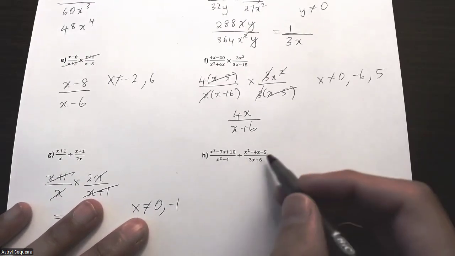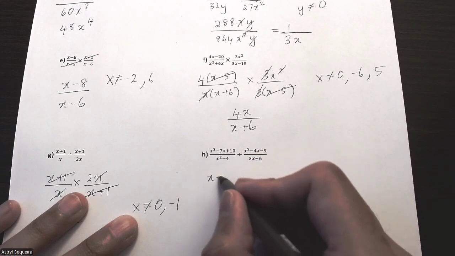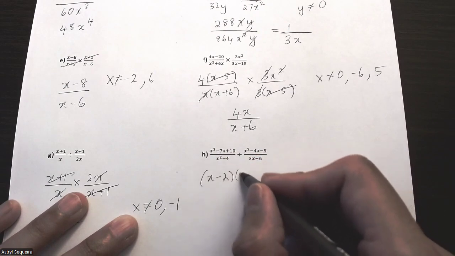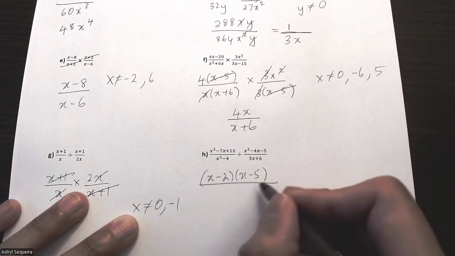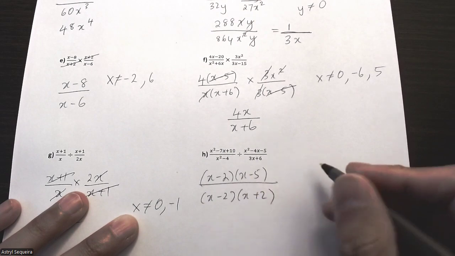It is a division, and I also have to factor, so I'm going to do both those things in the same step. Top is the man method, which is pretty easy: x minus 2, x minus 5. Bottom is a difference of squares: x minus 2, x plus 2.